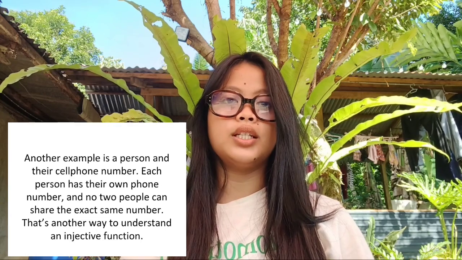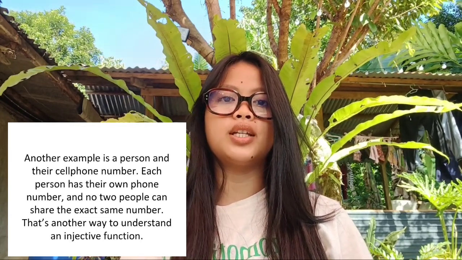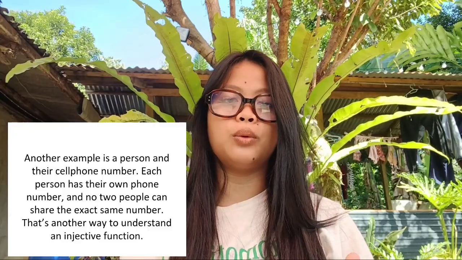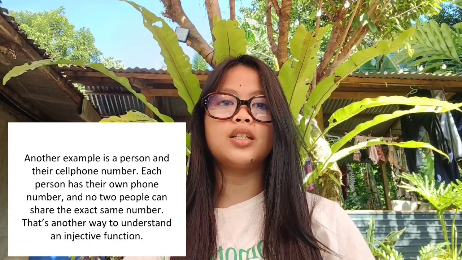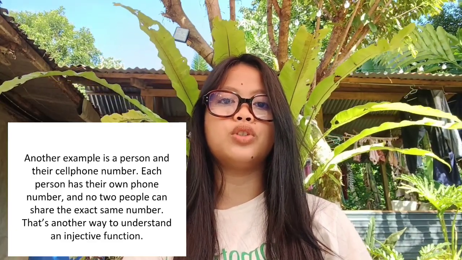Another example is a person and their cell phone number. Each person has their own phone number, and no two people can share the exact same number. That's another way to understand an injective function. So this shows that injective functions are important because they keep things organized and unique, making sure two different inputs are not connected to the same output.